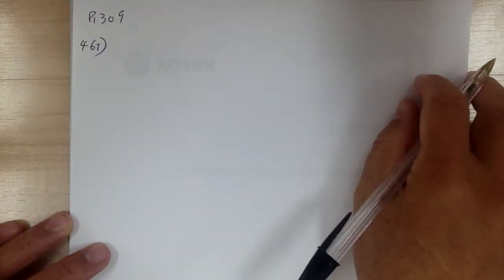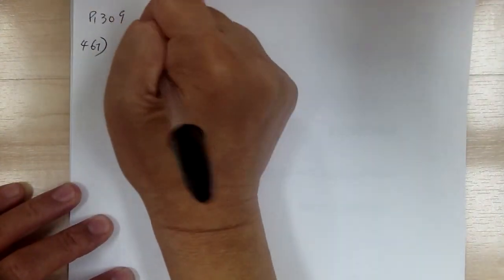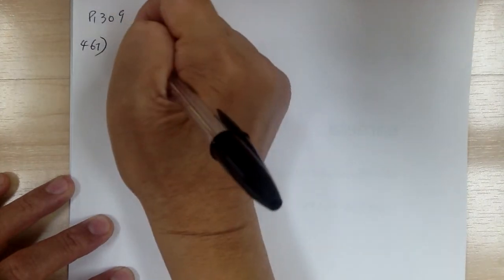Go to page 309, and let's start with number 467. It says, how many odd positive integers are factors of 480? With 480, to find the factors, you need to break it down into prime factorization.